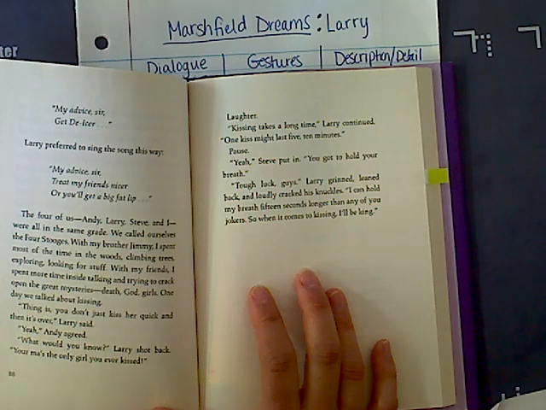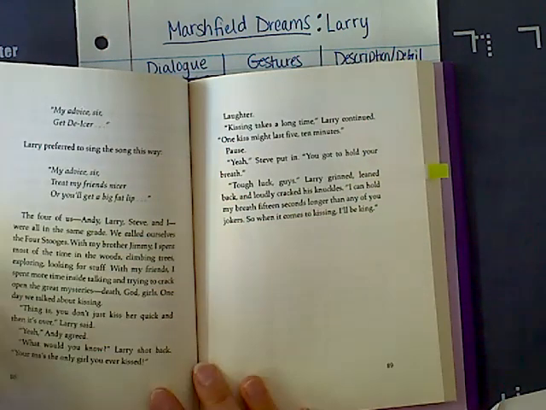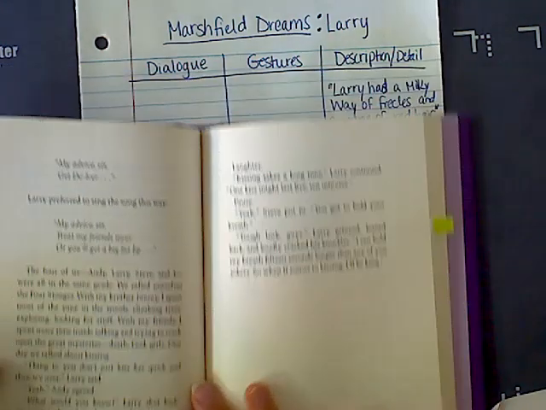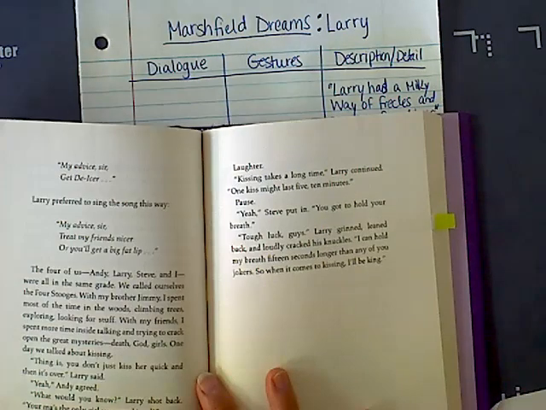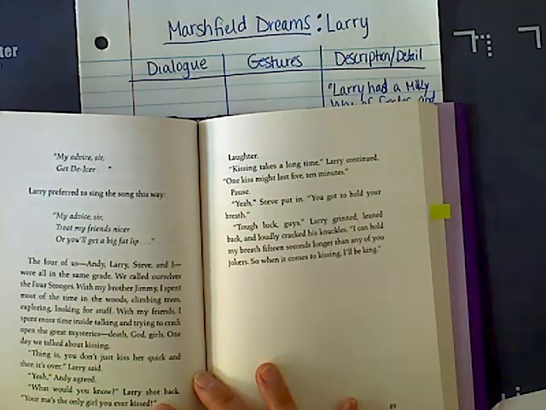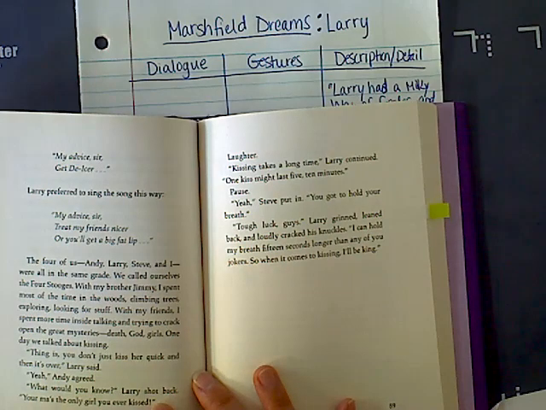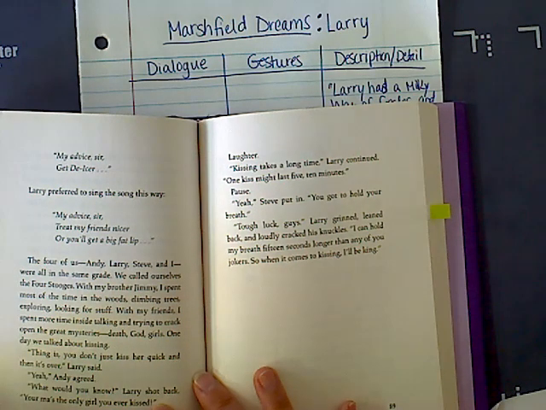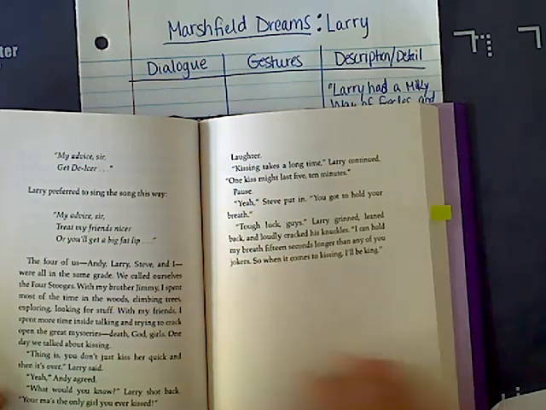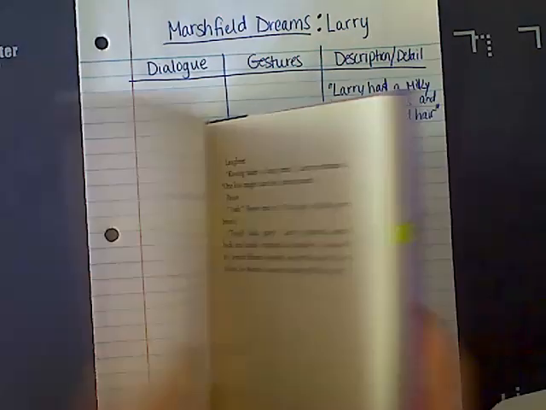Okay, so at this time, if you need to look back, if you haven't filled in your chart, go ahead. Now, I don't expect you to write down everything Larry said, but really think about the memorable details, memorable dialogue that makes up the character he is. And if you need to, look back in the text.